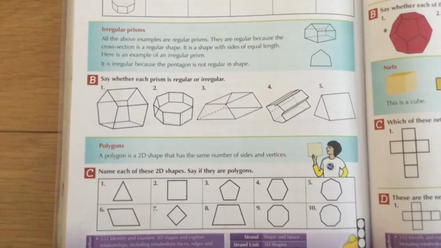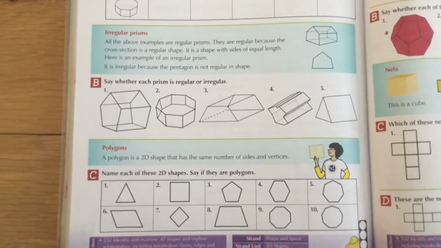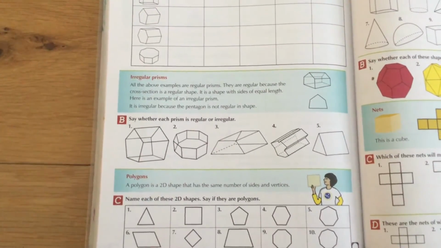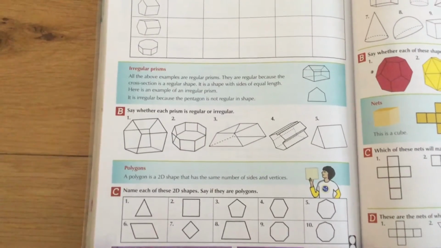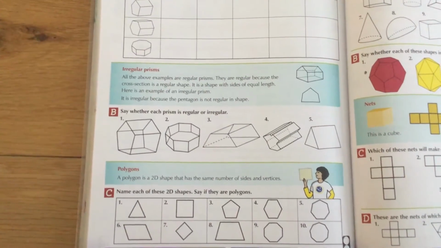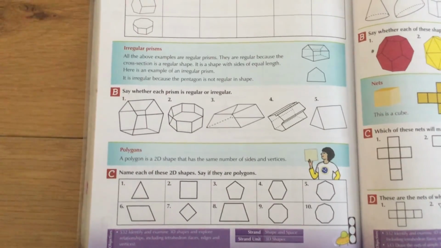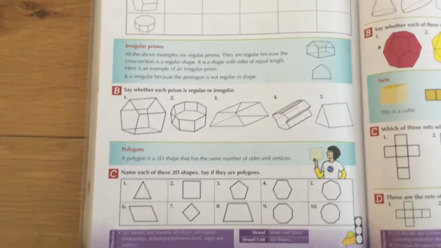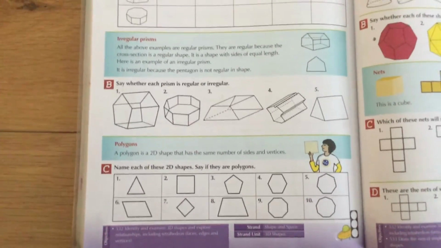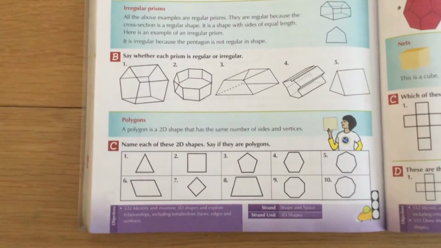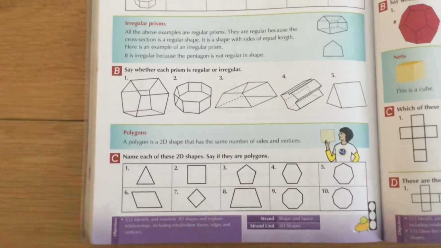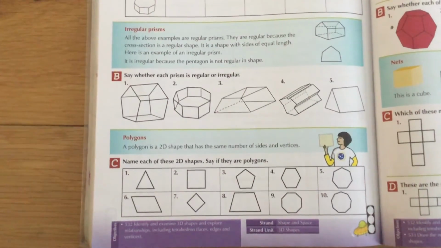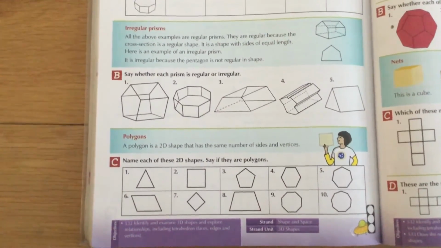A polygon is a 2D shape that has the same number of sides and vertices. Name each of the following 2D shapes and say if they are polygons. Remember, we just did a revision of polygons, and I did upload a JPEG for you when we were doing that revision page. So go back to the page where you did your work and read over that again about polygons. There was a good bit of information there that I provided. And a polygon is a 2D shape. Then they want you to name the 2D shapes and say if they are polygons or not.